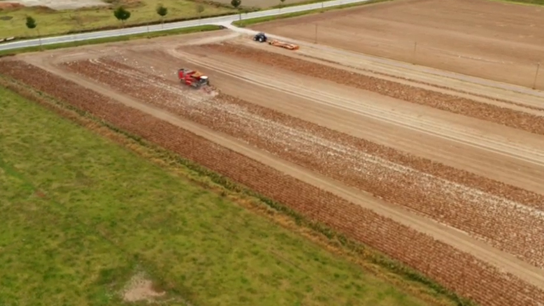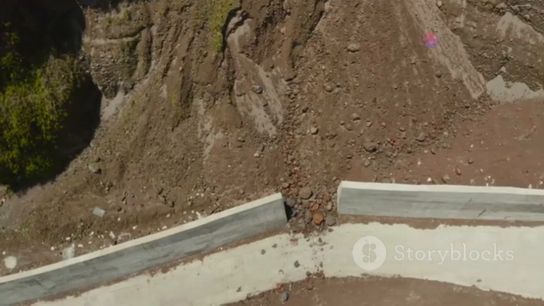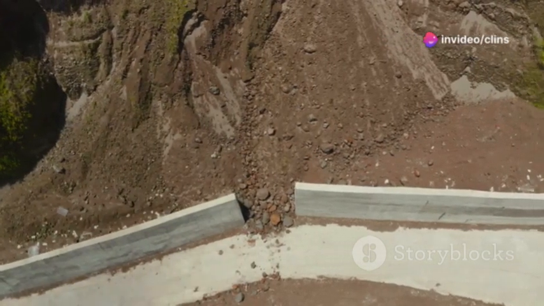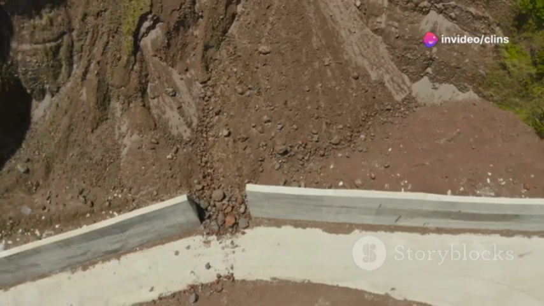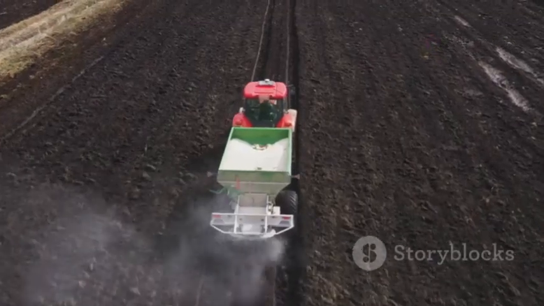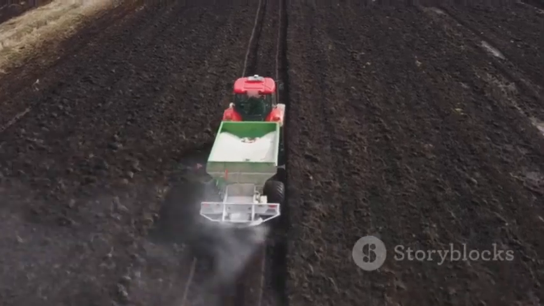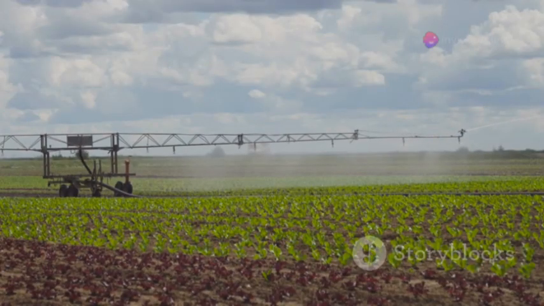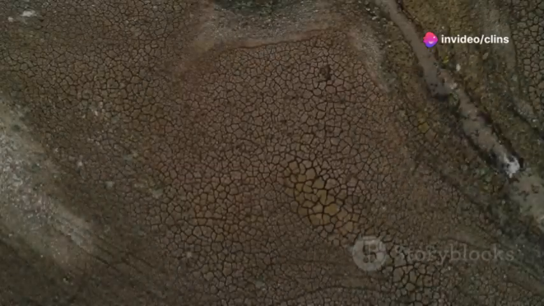Contour plowing, plowing along the contour lines of the land to reduce soil erosion. Gully plugging, using check dams, vegetation, and other structures to fill and stabilize gullies formed by erosion. Soil amendments, adding organic matter, gypsum, or lime to improve soil structure and fertility. Water management, implementing irrigation techniques to prevent waterlogging and salinization.